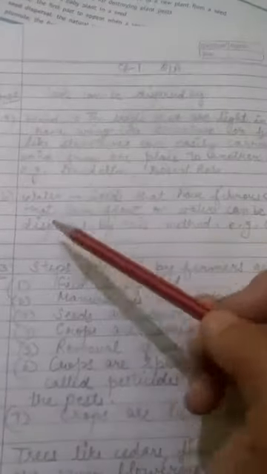So seeds can be dispersed by wind or by water. They can also be dispersed by animals, but since the question asks about two ways, we have to discuss two ways only. Clear? Next question is, list the steps followed by farmers to grow crops. Means what are the necessary steps a farmer needs to take to grow the crops.